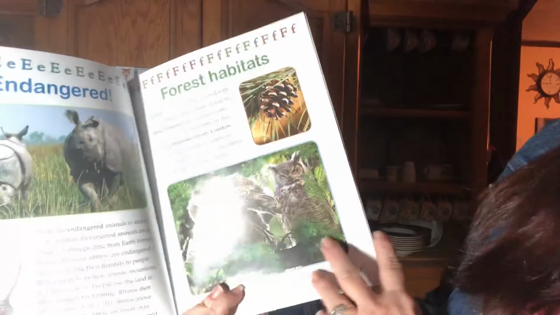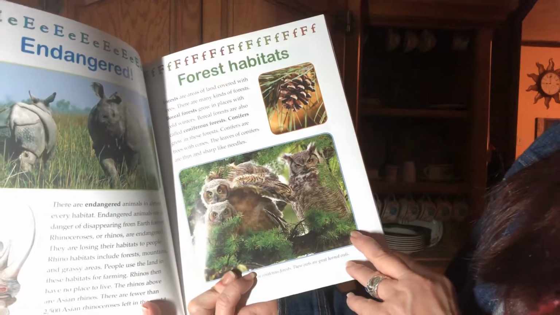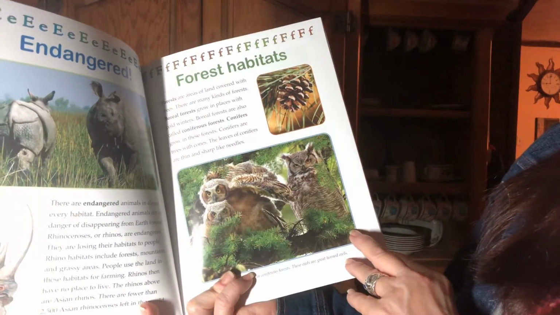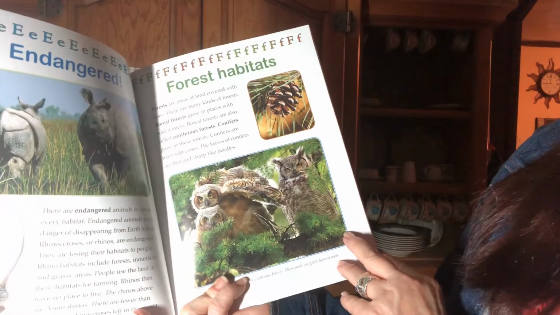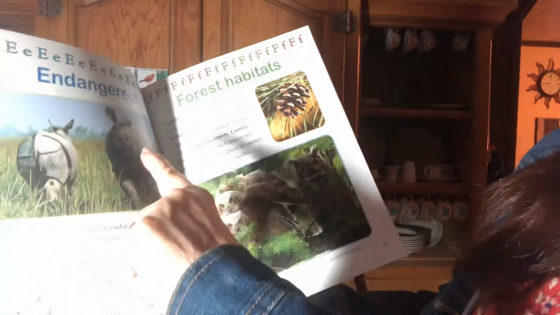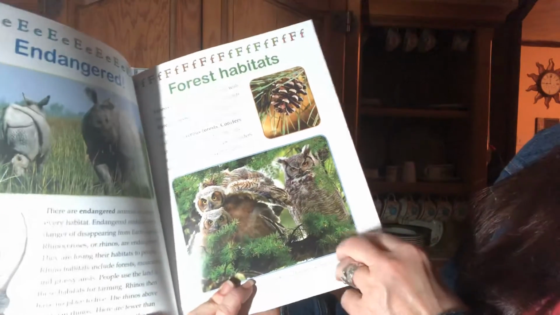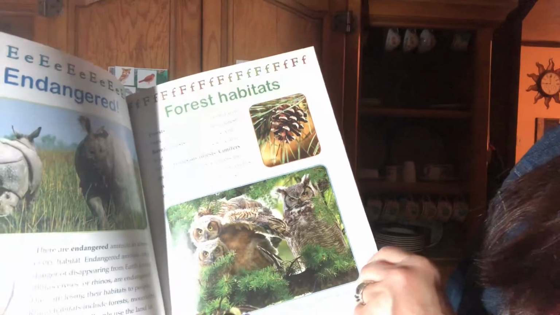E is for endangered. There are endangered animals in almost every habitat. Endangered animals are in danger of disappearing from Earth forever, like some rhinos are endangered. They are losing their habitats to people. These animals up here are Asian rhinos. There are fewer than 2,500 of them left in the whole world.